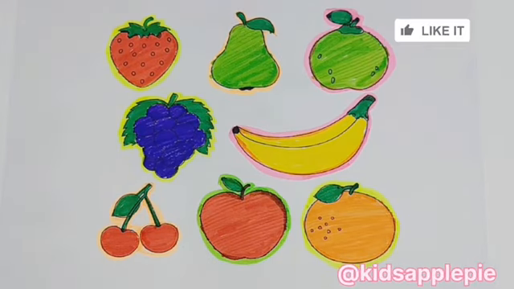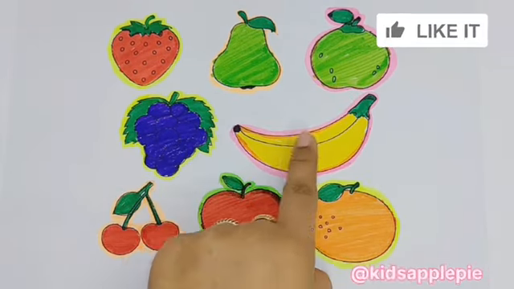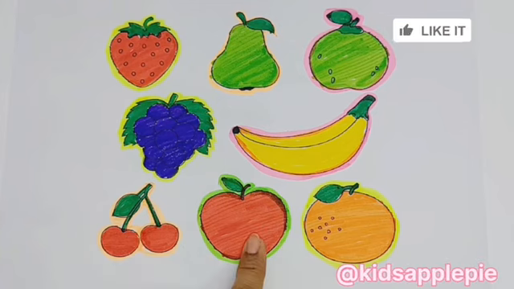Wow, it looks great. Strawberry, pear, guava, grapes, banana, cherry, apple, orange.